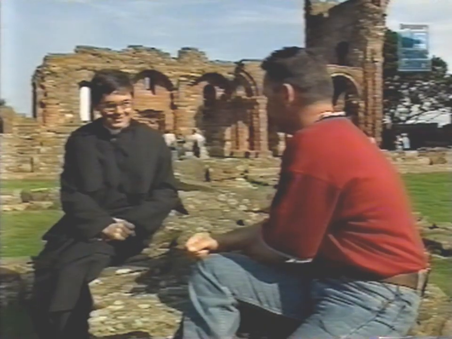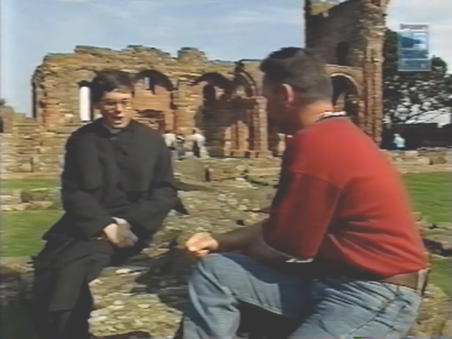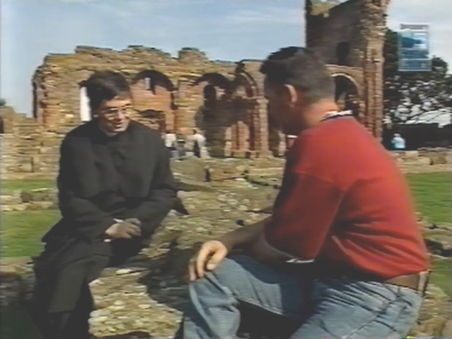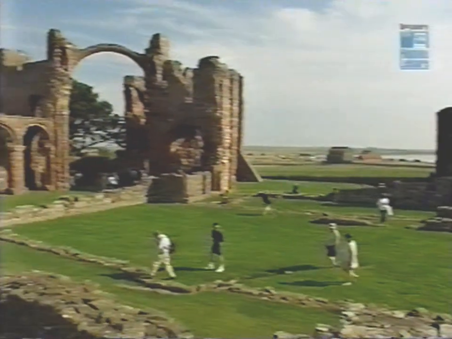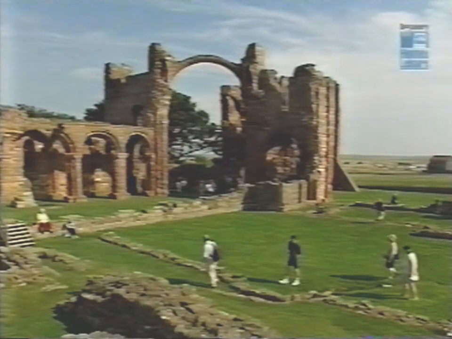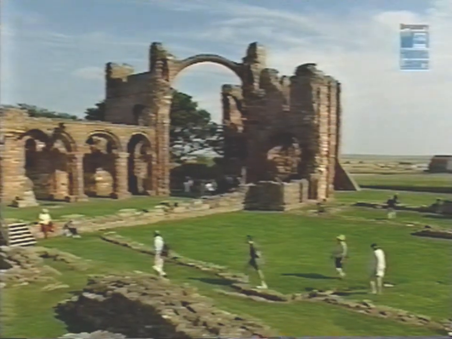The second reason is perhaps more difficult, but it's clear that from quite soon after Cuthbert's death, people came to the church on this site in search of healing. Cuthbert's tomb became a great centre of healing.